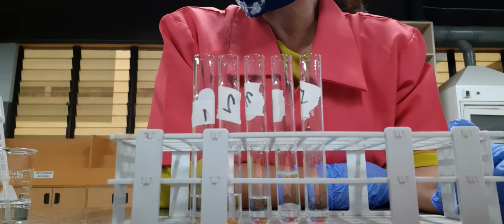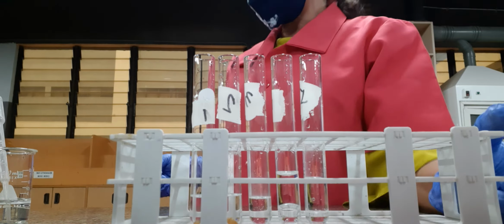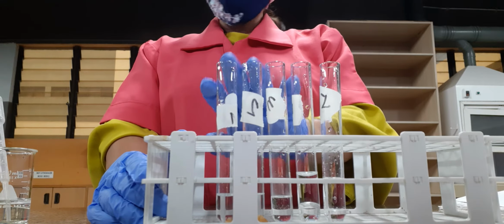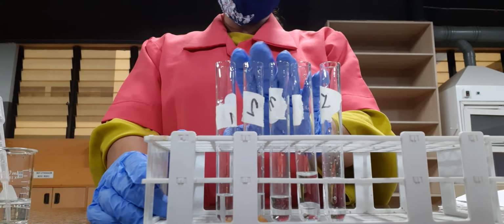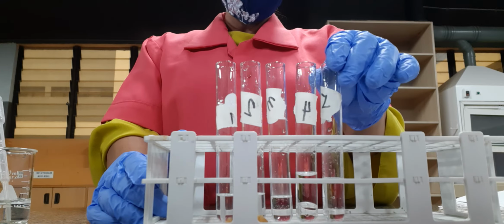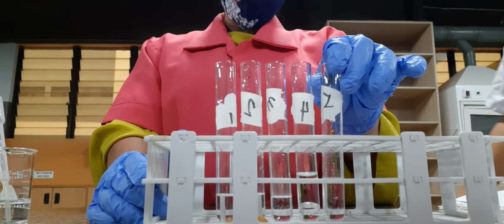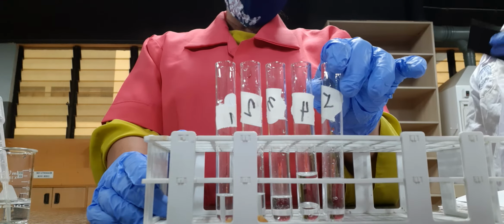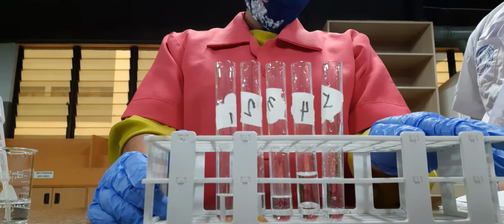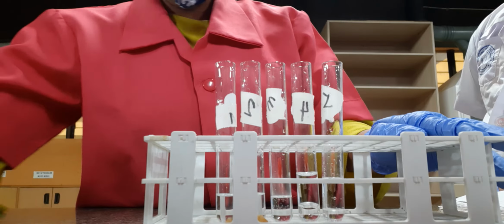So once again, our first substance, number 1, is formaldehyde. Number 2, acetaldehyde. Number 3, acetone. Number 4 is benzaldehyde. And number 5 is acetophenone, which is methylphenyl ketone.